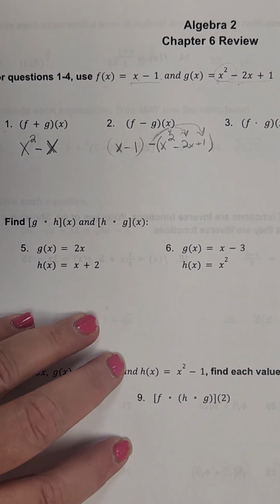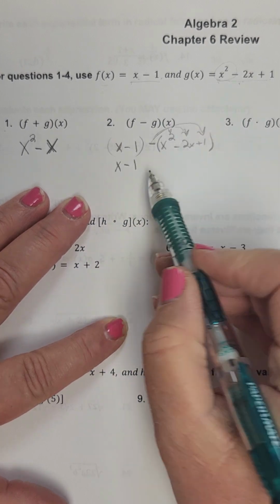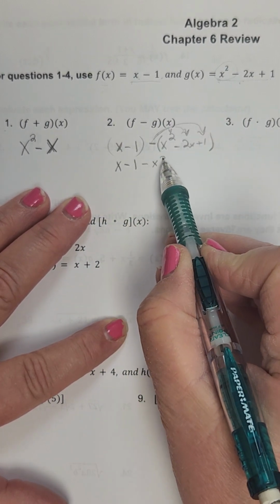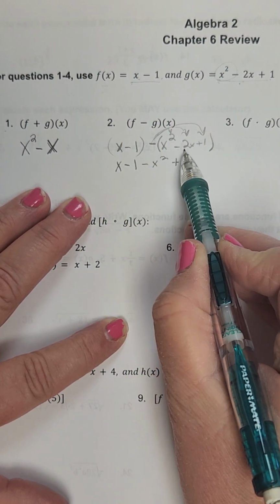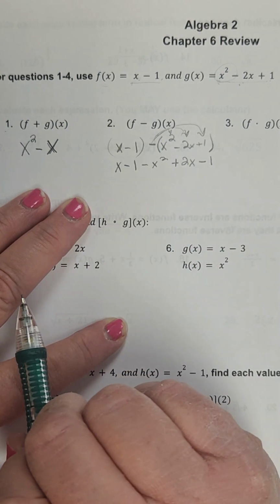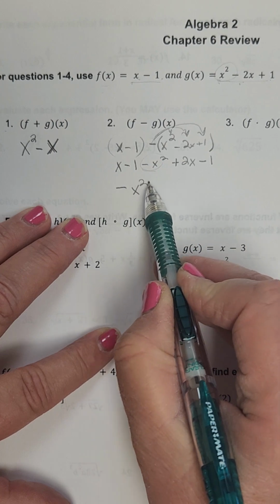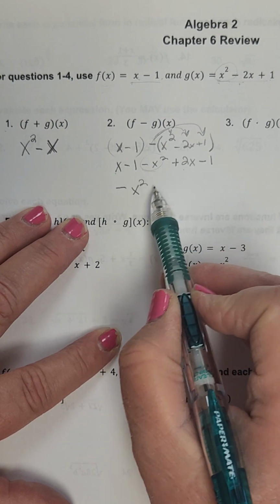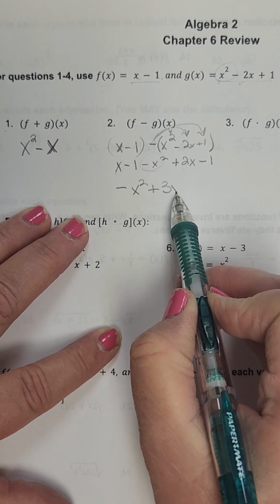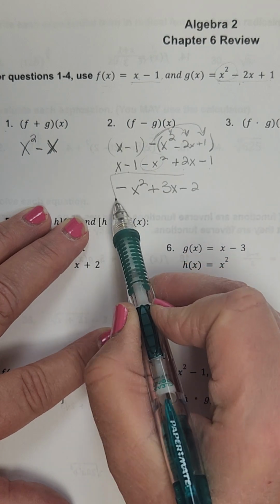All right, so when you distribute that through there, what you end up with is x minus 1 for the first part, and then negative x squared plus, because a negative and a negative make a plus, 2x, and then minus 1. So that's the only x squared, so we have a negative x squared, and then x plus 2x would be a positive 3x, and then negative 1 and negative 1 is a negative 2. That would be your answer.